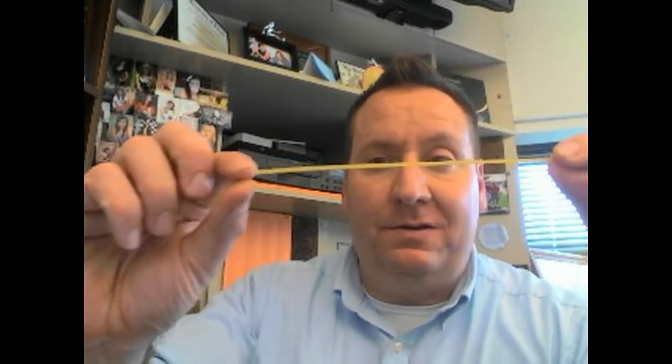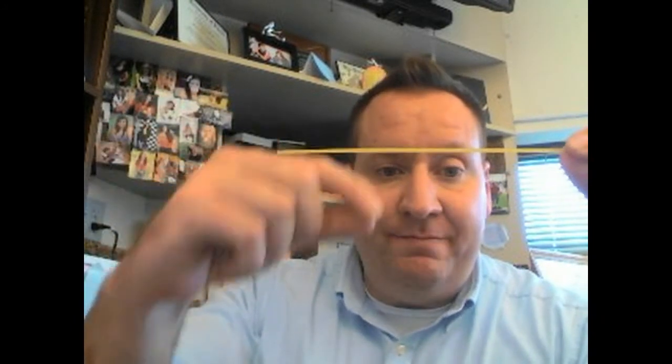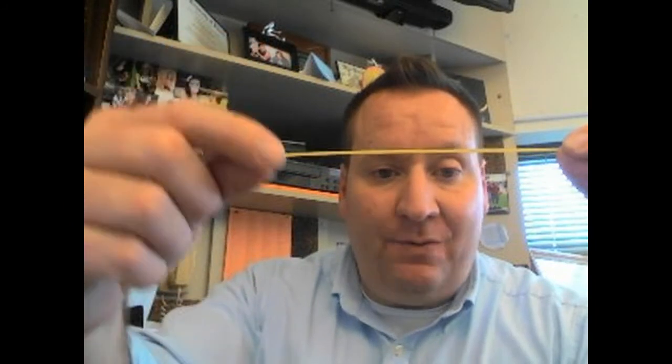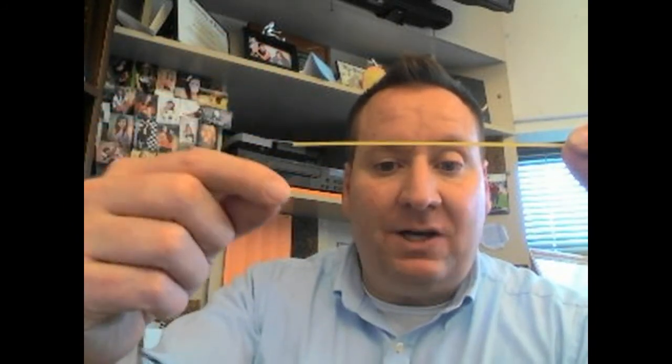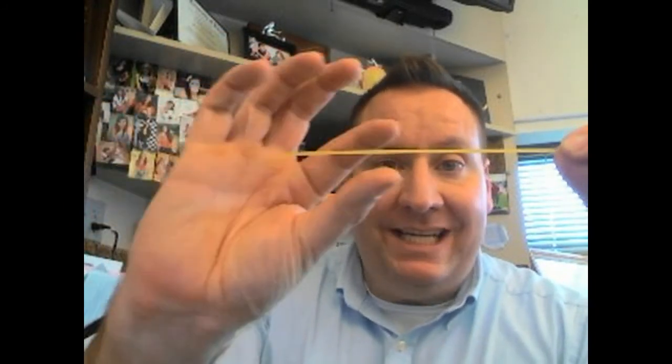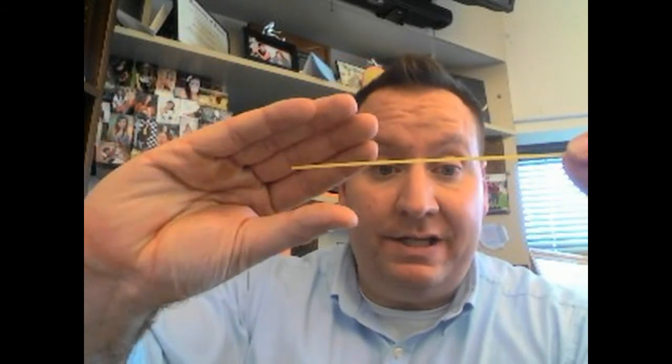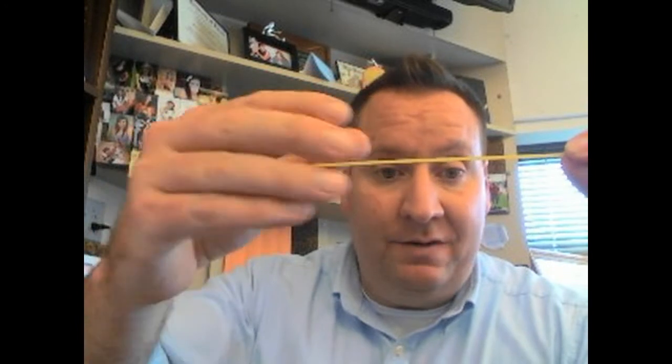Surrounding this sarcolemma, you have another connective tissue membrane wrapping around it. This connective tissue wrapping around the sarcolemma is called the endomysium.